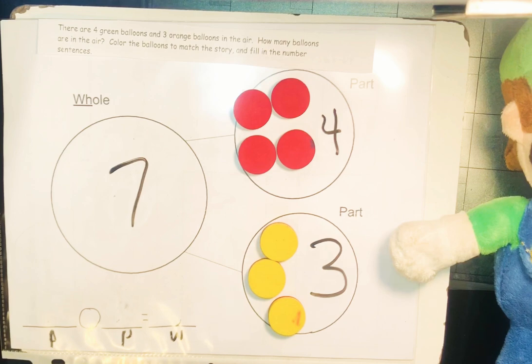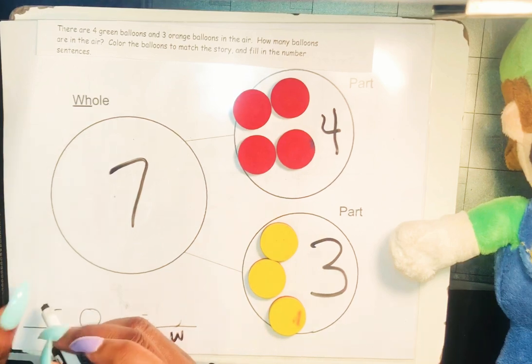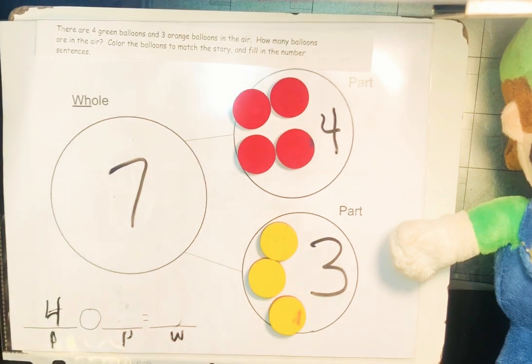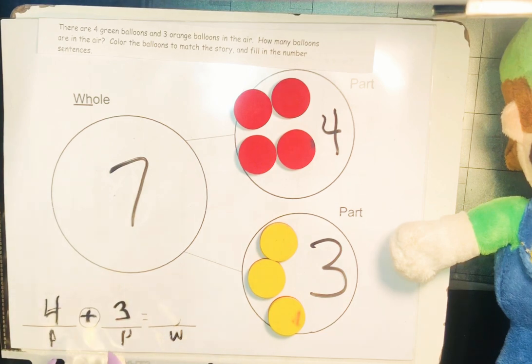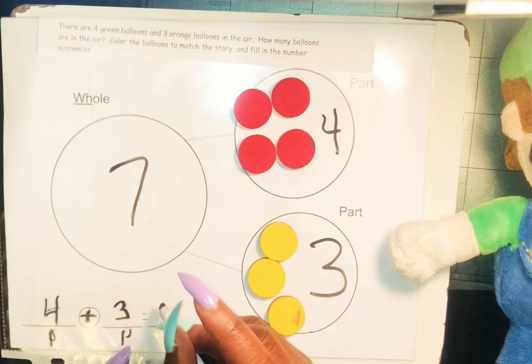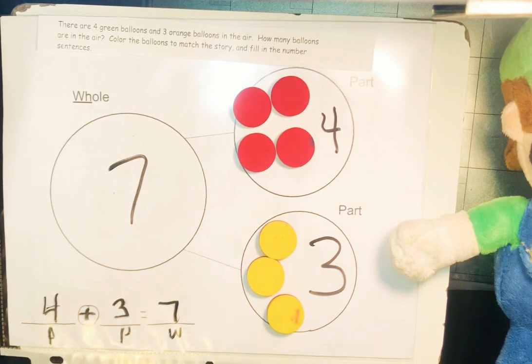And now we're going to try to write our equation. So which number is in our part? 4, yes, because we had 4 green balloons. And which number do we have in our other part? 3, yep, because we also have 3 orange balloons. We're going to put the plus sign because we need to know how many we have all together. In order to do that, we have to put together our 4 green balloons and our 3 orange balloons. And all together, we have 7 balloons.